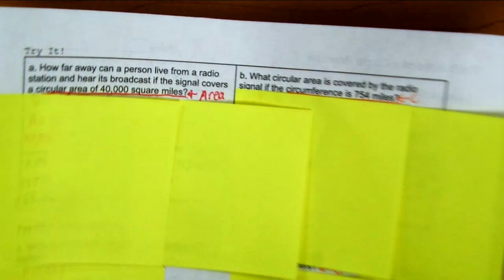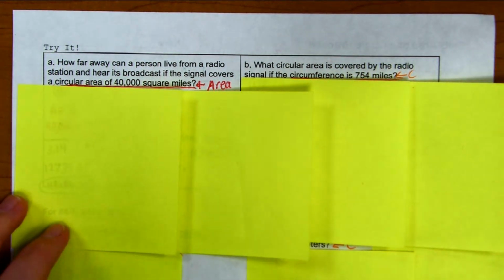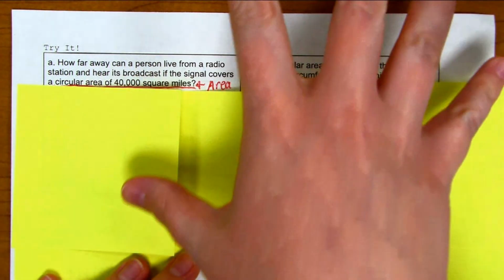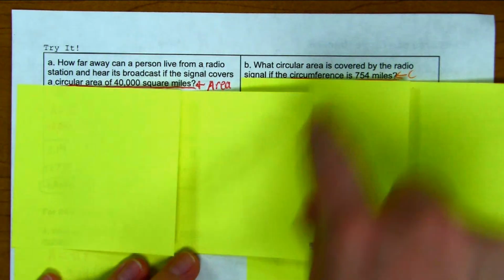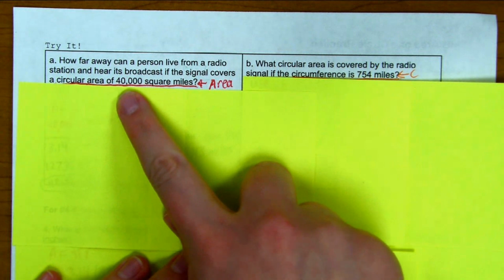All right, so first, we're told how far away can a person live from a radio station and hear its broadcast if the signal covers a circular area of 4,000 square miles. So if we think about it, there's a tower, and it's casting this broadcast out all around it, and it ends up covering a circle. So this 40,000 square miles, that is the area.